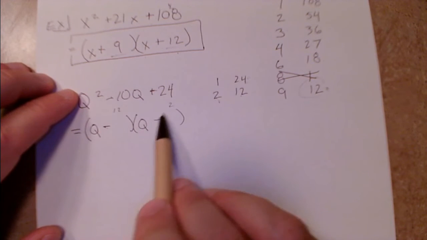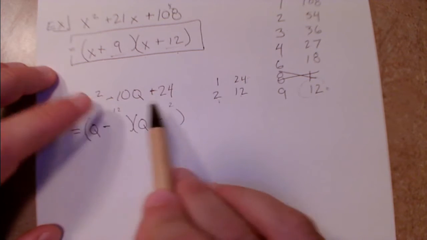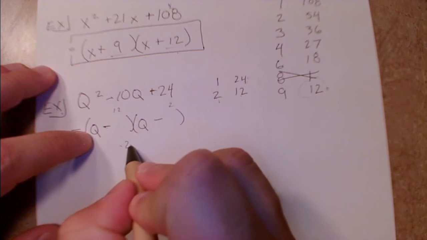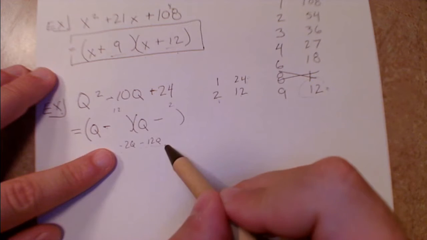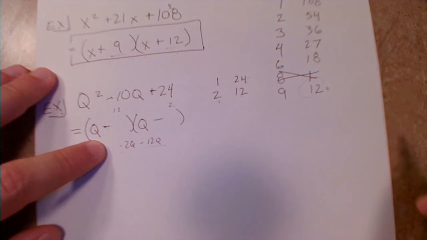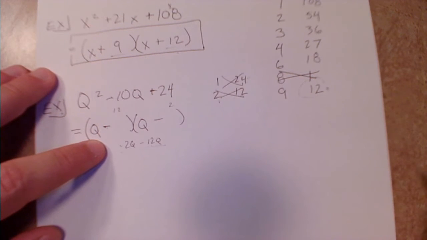So while these do multiply to give me a positive 24, when I gather the like terms when I FOIL this out, I'm going to have a negative 2q minus 12q in the middle, and that's going to add up to give me negative 14q, not negative 10q. So this one seemed like it was going to work, but it doesn't work. This first one didn't work either.